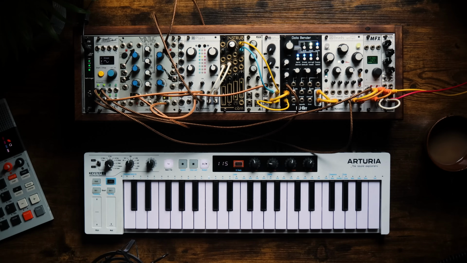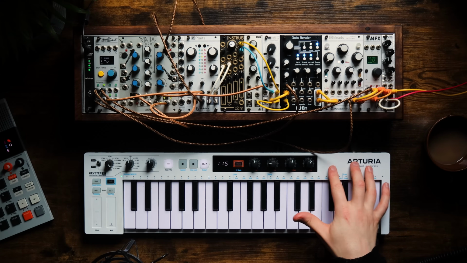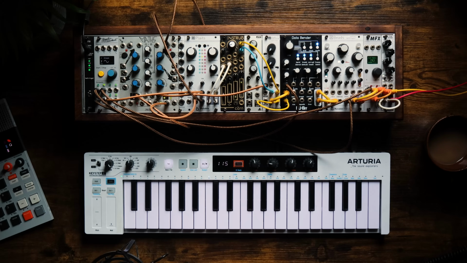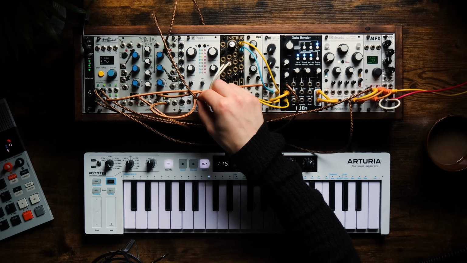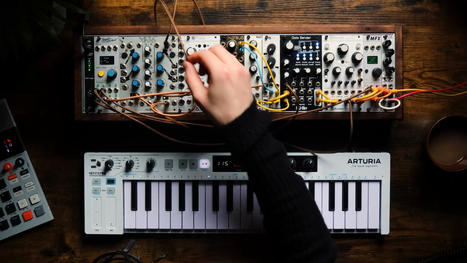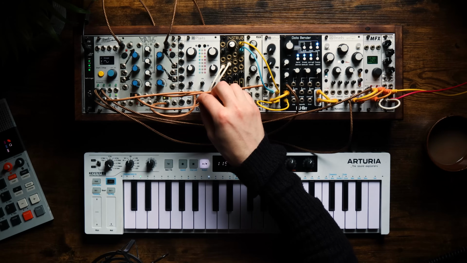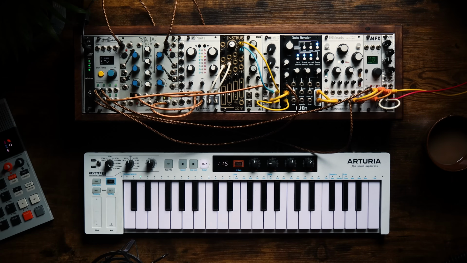Next, I want to take a look at using channel 1 of Maths here to process CV information, specifically pitch in this example. So I've got the pitch from the Keystep going into the volt per octave input in Plaits, but let's patch it into the input of channel 1 of Maths. We can now use the rise and fall to shape that pitch information.